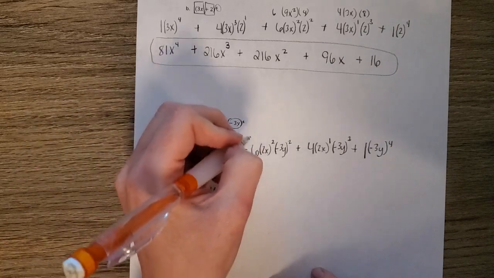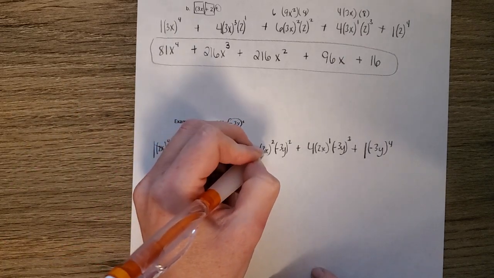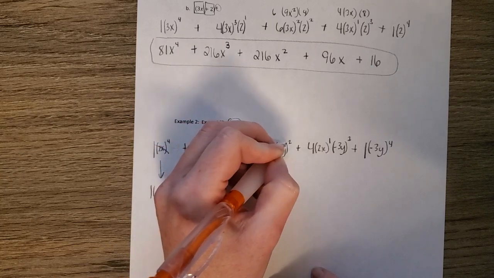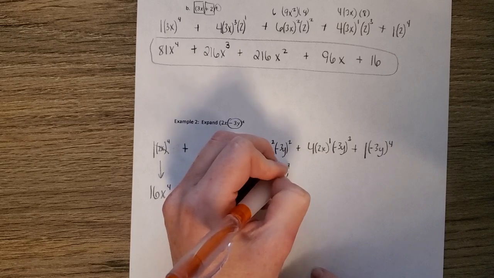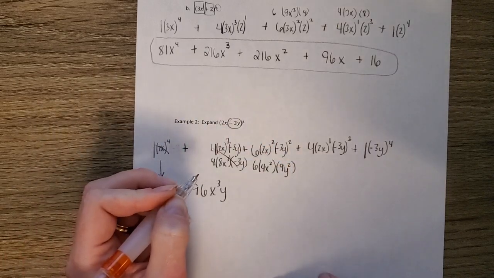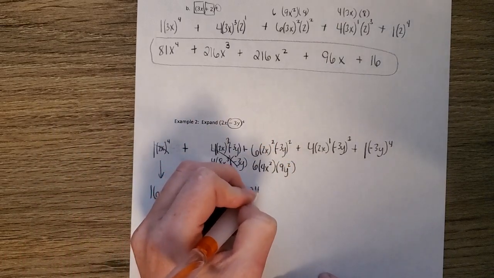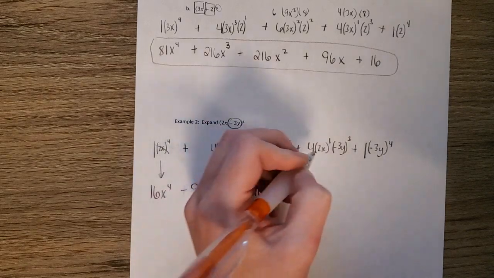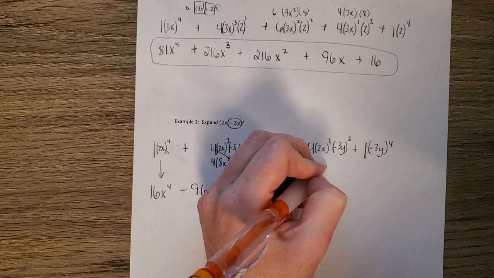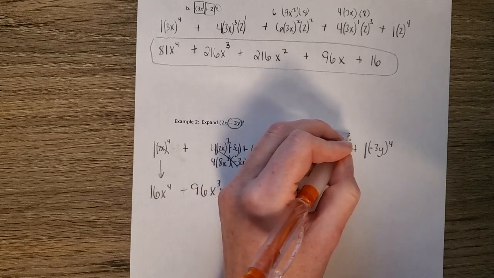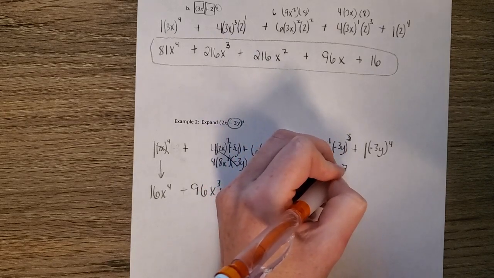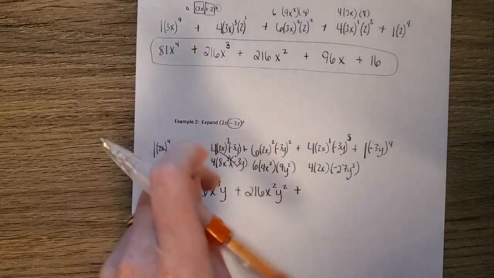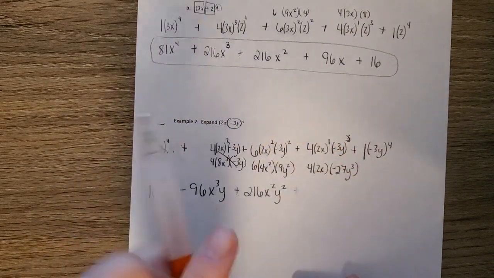Now we go here. If we simplify this, we get 2x squared is 4x squared. Negative 3y squared becomes 9y squared. If we multiply all that together, we get 216x squared y squared. Then we go to the next term. 4 stays the same. 2x would be the same. Negative 3 to the 3rd is negative 27y to the 3rd. And if we multiply that together, sorry, it's going to be negative again.